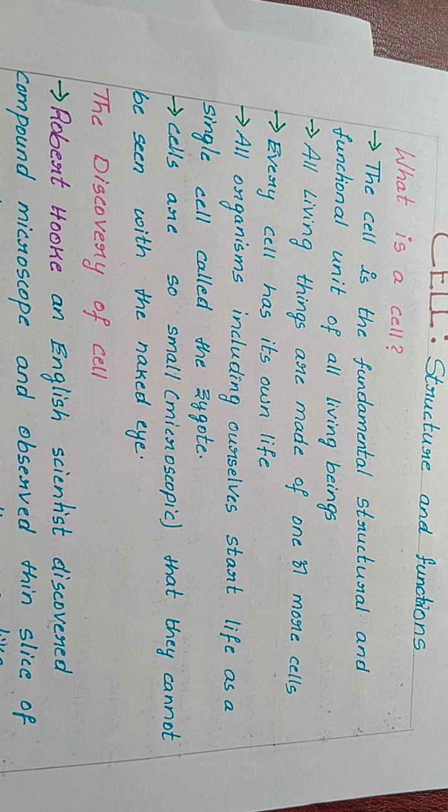DNA is deoxyribose nucleic acid, RNA is ribose nucleic acid, the genetic material in every living organism. All living organisms, including ourselves, start life from a single cell, the zygote. Cells are so small that they cannot be seen with the naked eye. We have to use a microscope to visualize the cell.